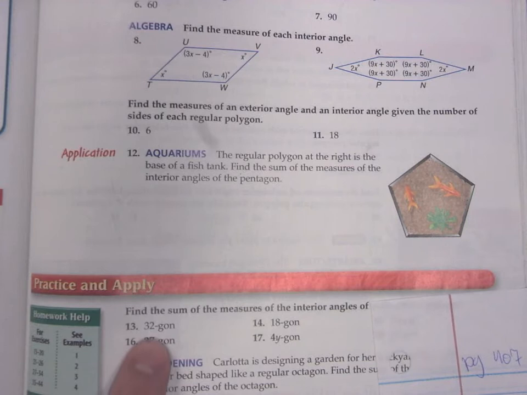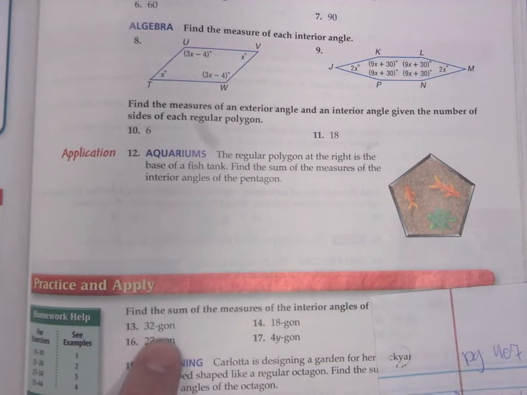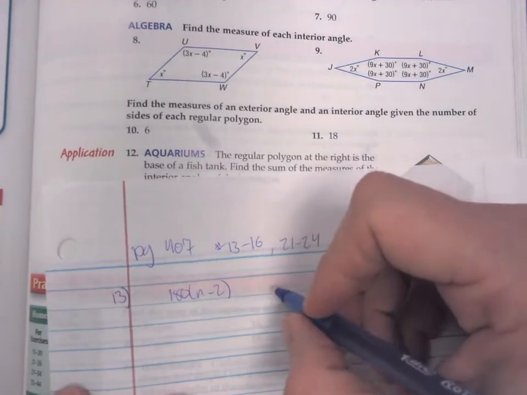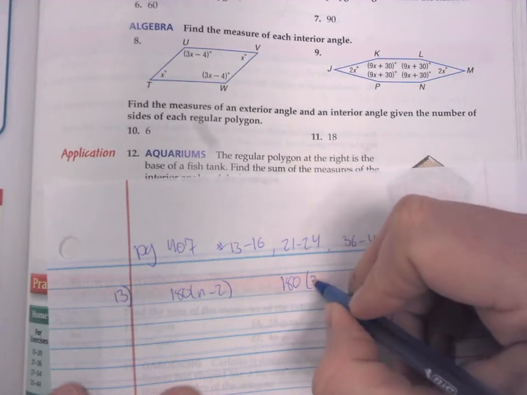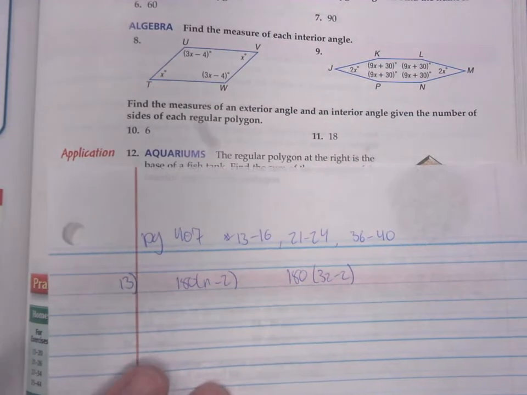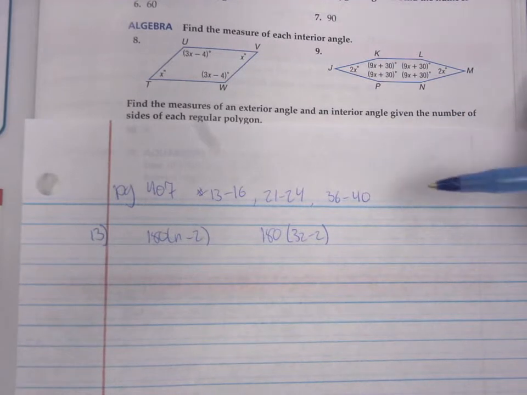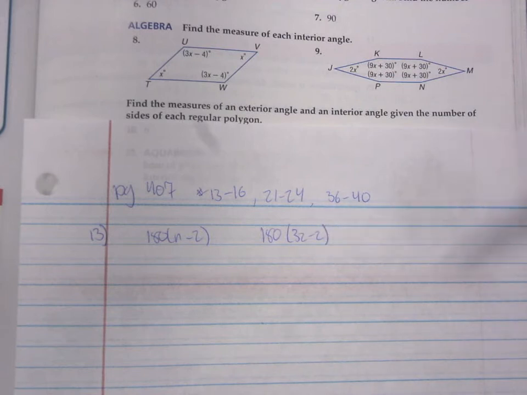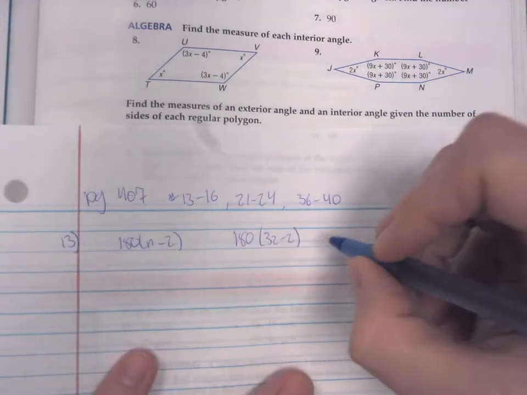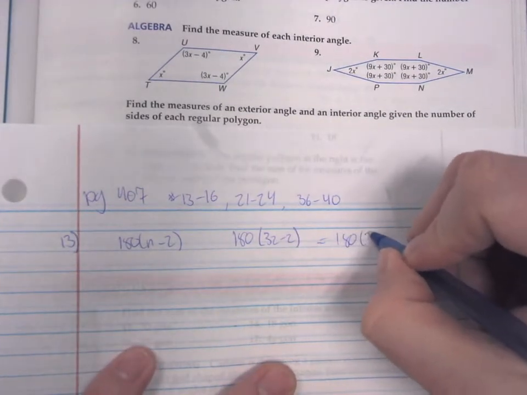In 13, it's a 32-gon, which is 32 sides. So we have 180 times 32 minus 2. Remember that there are 2 fewer triangles you can draw than the number of sides. If there are 32 sides, you can draw 30 triangles inside. So this is going to be 180 times 30.